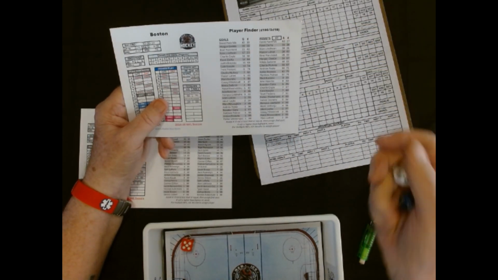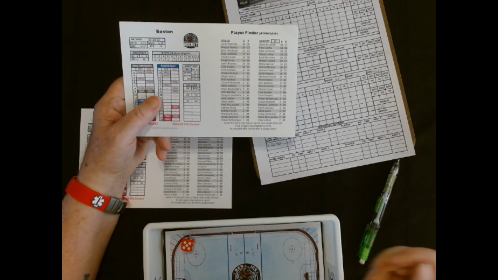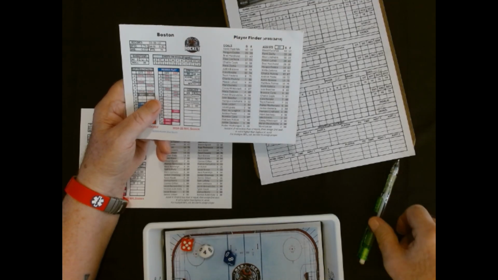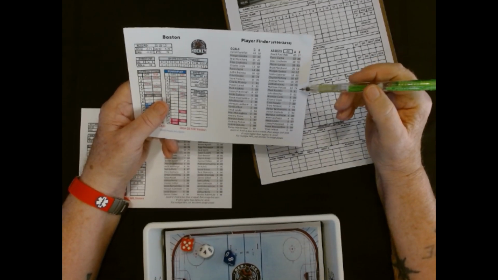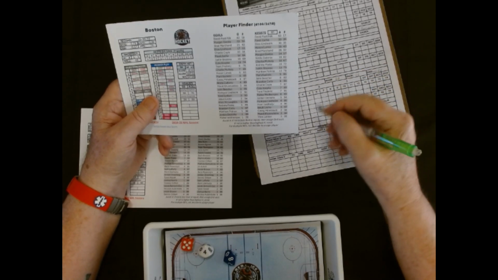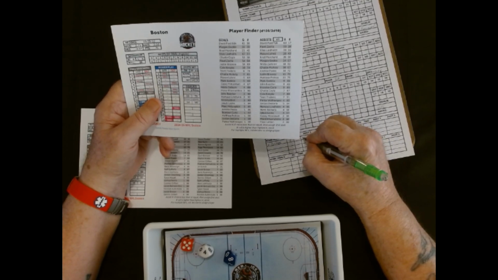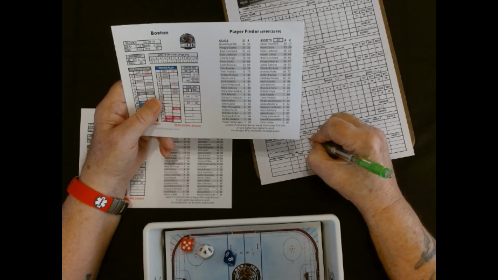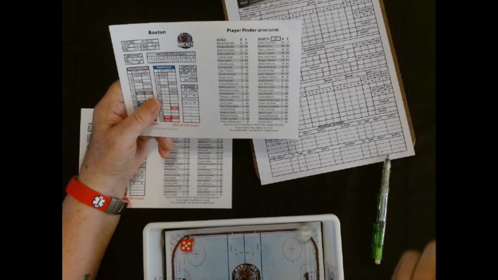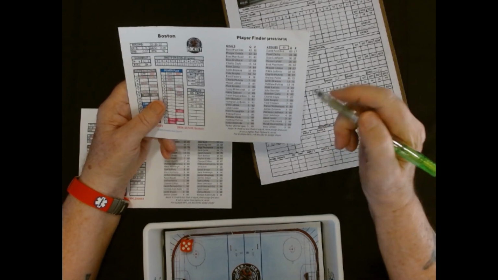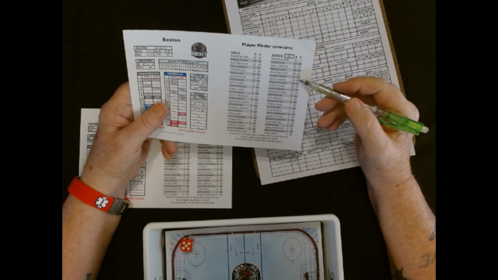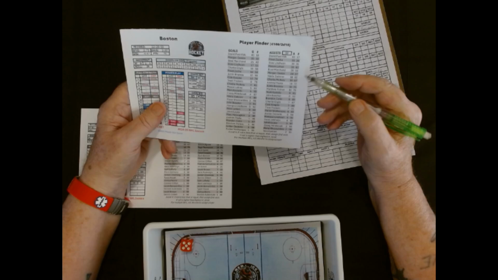See right there. So if I roll 60 or below, there'll be 2 assists. If not, it'll only be 1. There'll be 2 assists on this one. The first assist is going to 84. And that is Brandon Carlo. Okay. And the second assist, we go into 59. And it's Nikita Zadorov.